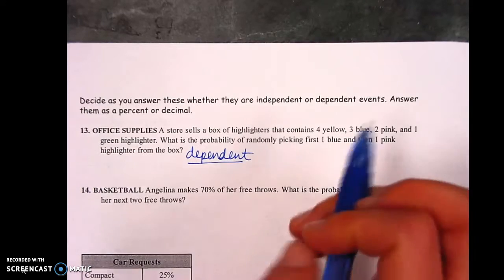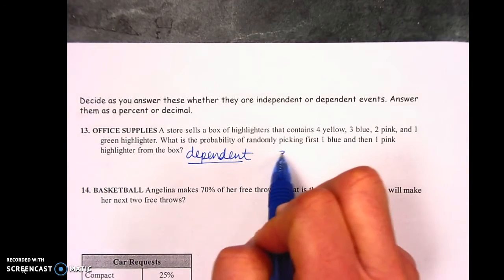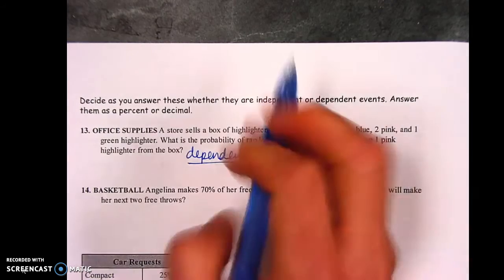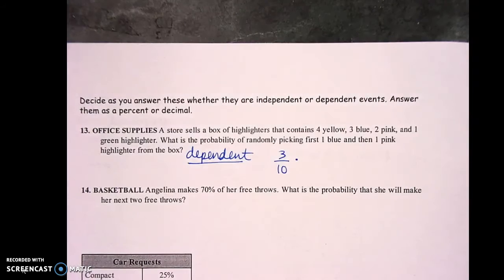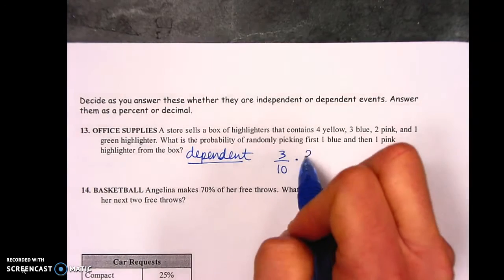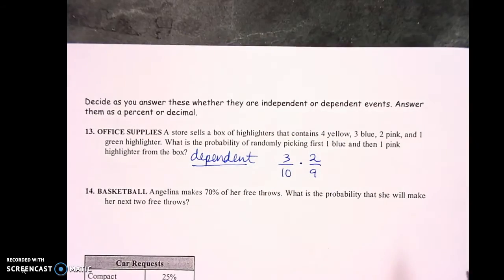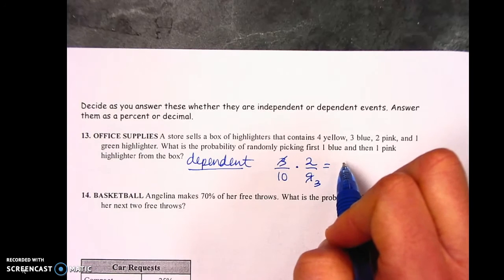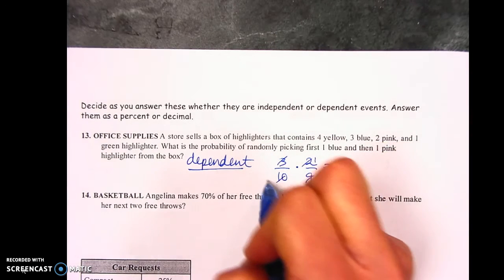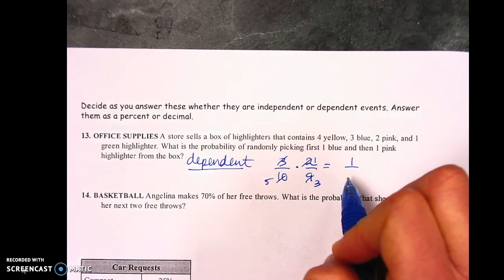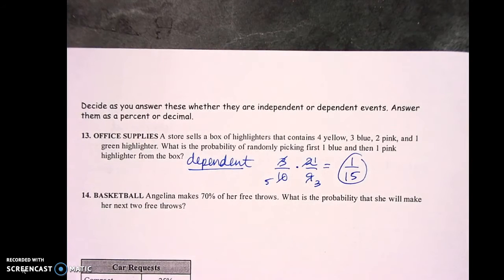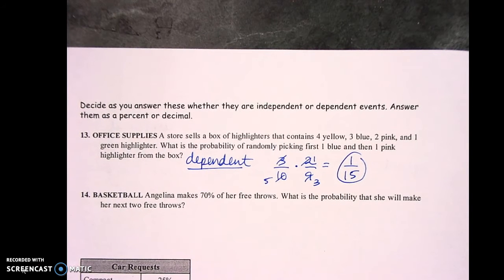So let's go ahead. How many blues do I have? 3 out of a total of how many? 4 plus 3 plus 2 plus 1 is 10. I got a blue. Now I'm picking a pink. There's 2 out of a total of 9 since we took one out. Can do some cross canceling. Do some more cross canceling. I get a final simplified answer of 1/15. Remember, you don't have to cross cancel, but at the end you always have to make sure that you're simplifying.